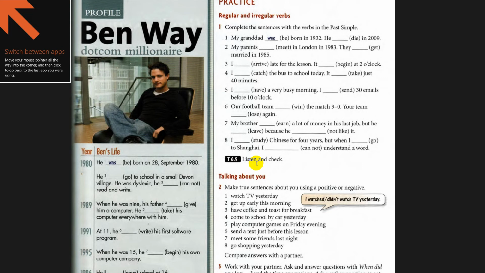4. I caught the bus to school today. It took just 40 minutes. 5. I had a very busy morning. I sent 30 emails before 10 o'clock. 6. Our football team won the match 3-0. Your team lost again. 7. My brother earned a lot of money in his last job, but he left because he didn't like it. 8. I studied Chinese for 4 years, but when I went to Shanghai, I couldn't understand a word.